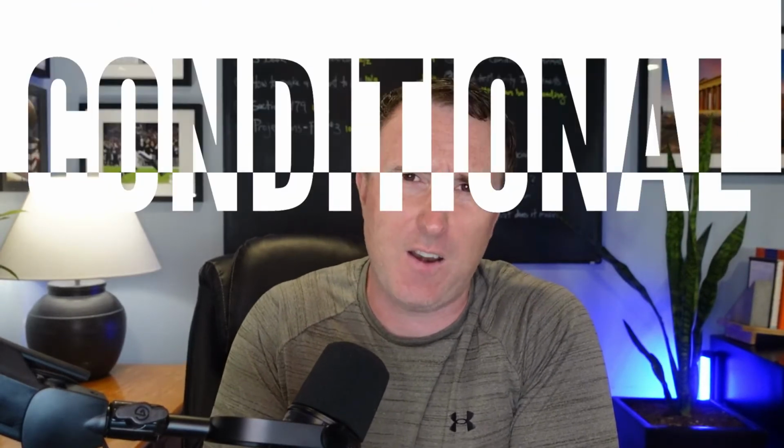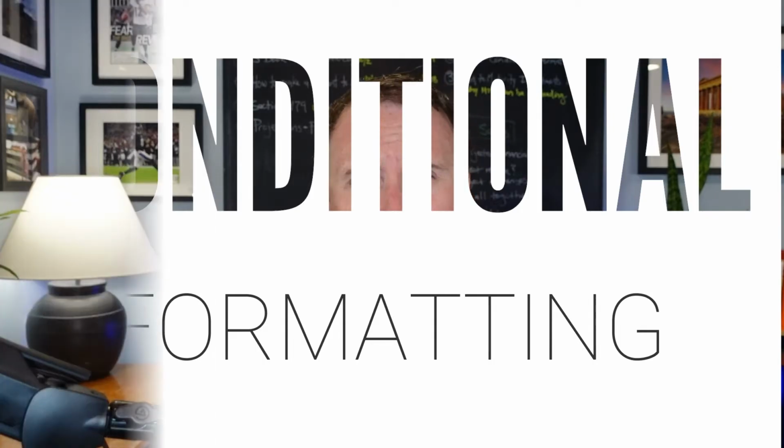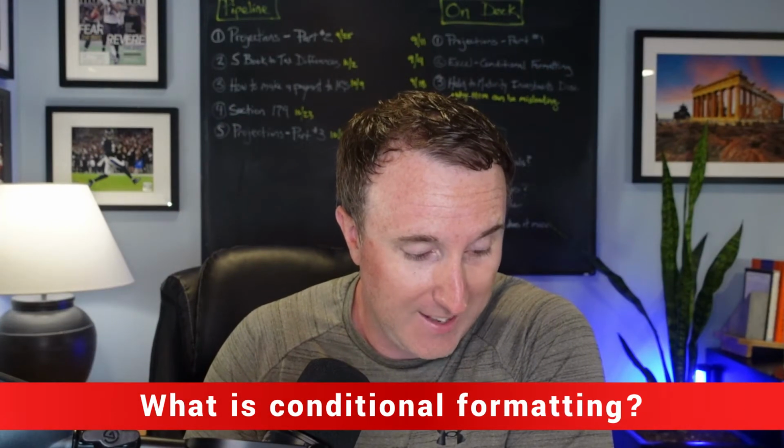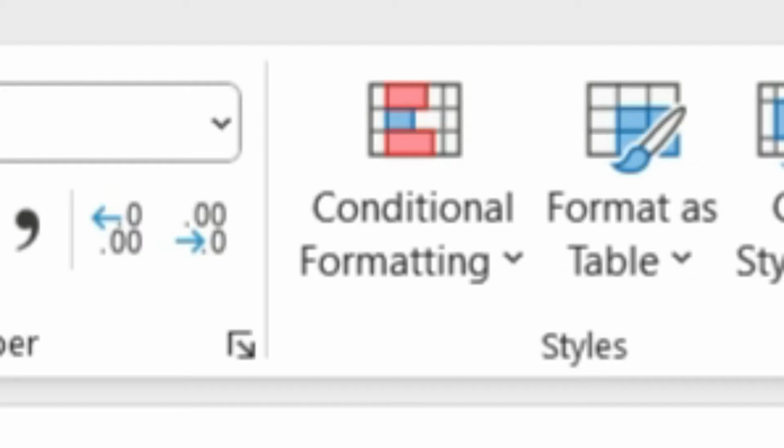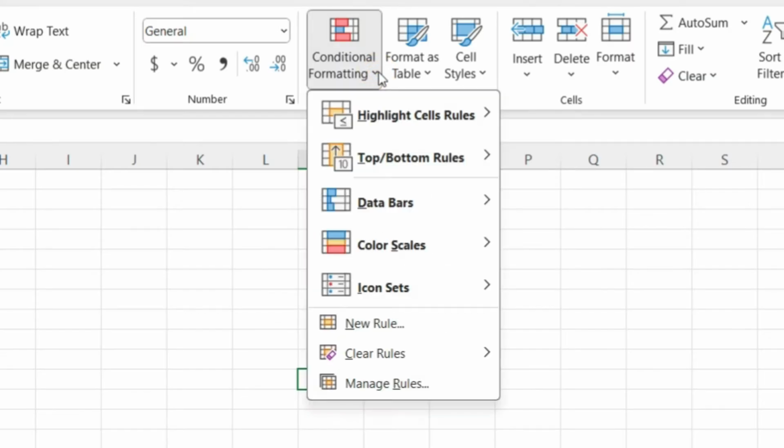Let's talk conditional formatting in Excel because this can be a very powerful tool when you're building out spreadsheets. But what is conditional formatting? Conditional formatting is based on a set of assumptions in Excel, and you can do a lot of different things with it. How can conditional formatting be helpful?